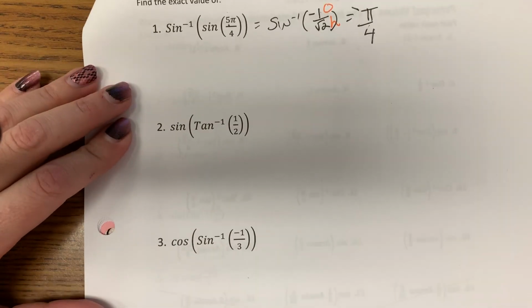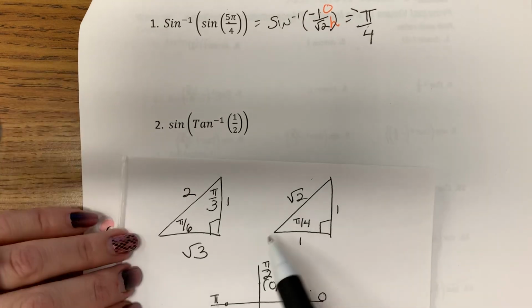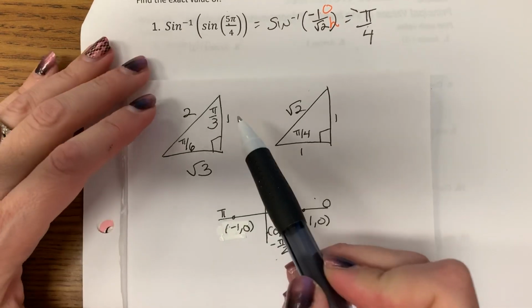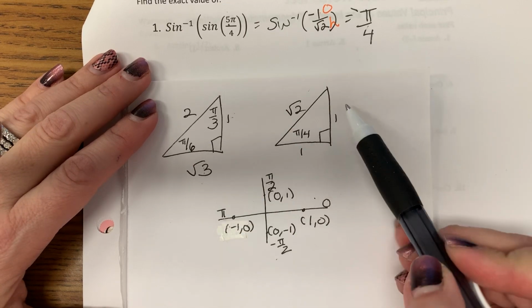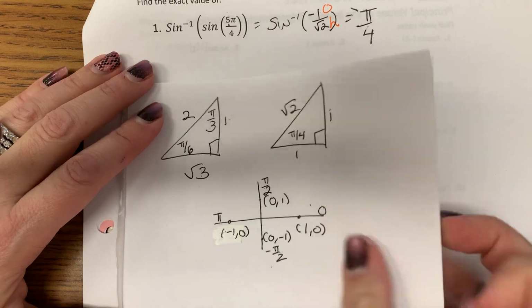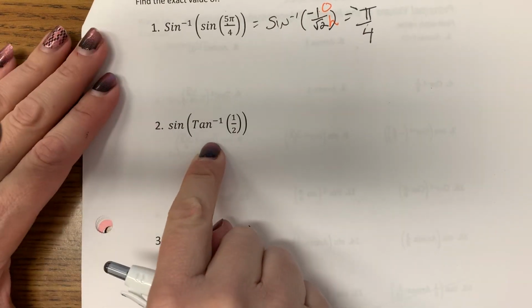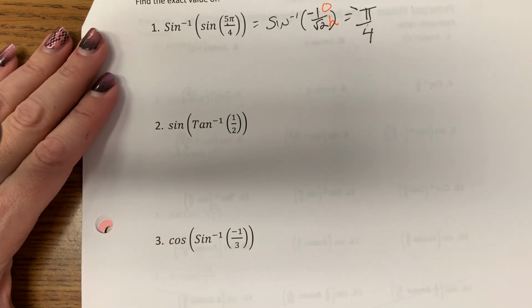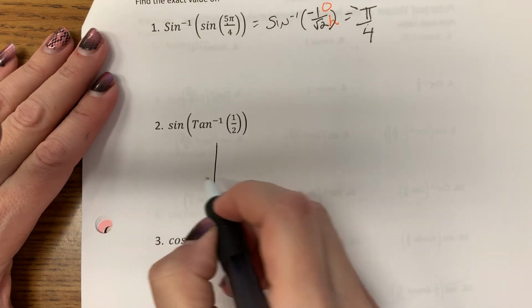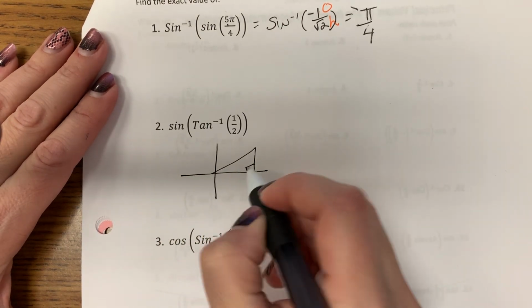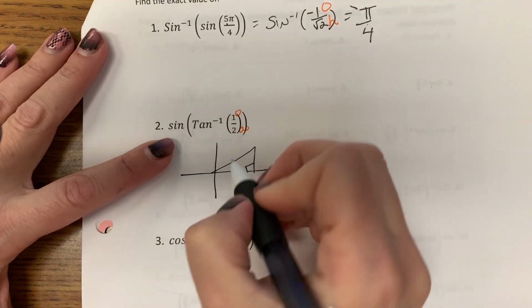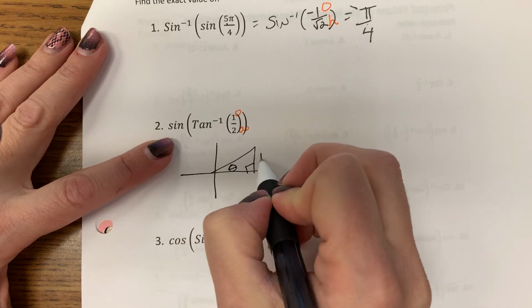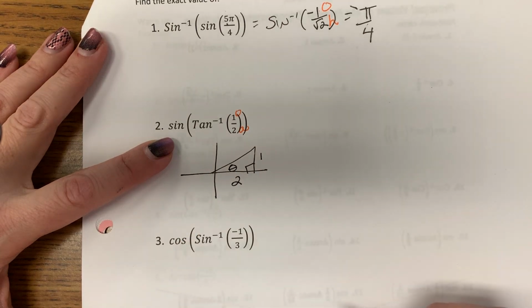Okay, so now tangent inverse of 1/2. Looking at my pictures, and tangent, which is opposite over adjacent, there's no opposite and adjacent that is 1/2. So this problem can't be done with our special right triangles or our unit circle, and instead I have to draw my own triangle. So tangent is opposite over adjacent, and I need to use the Pythagorean theorem to find the hypotenuse.